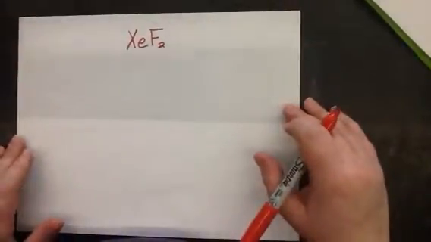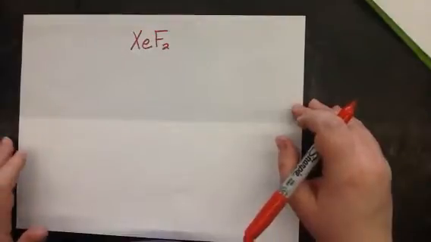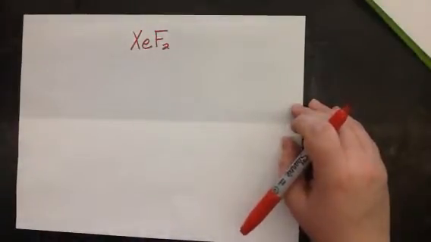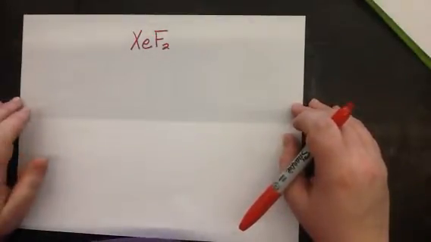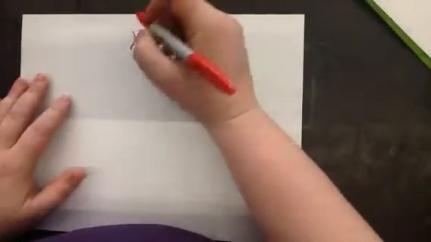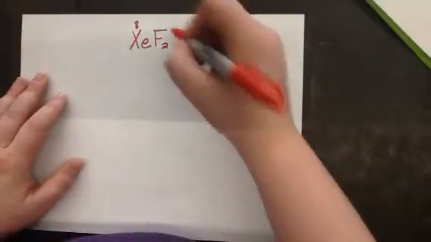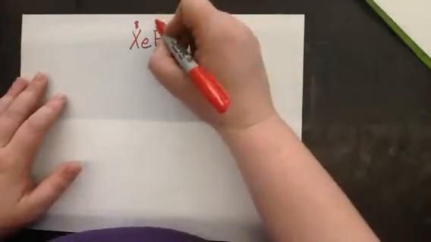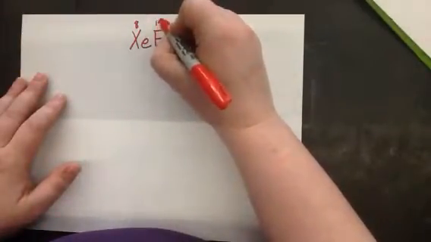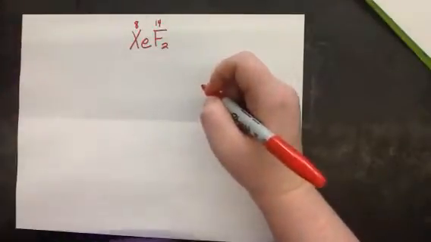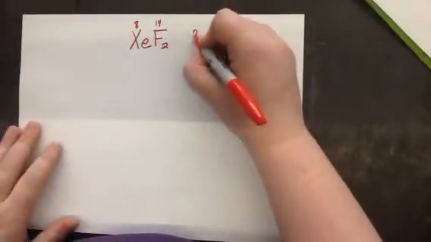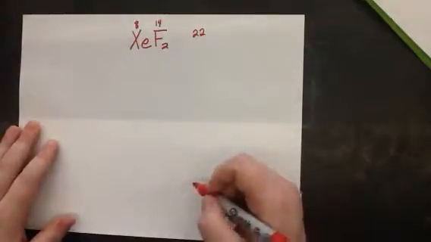Alright, next we have XeF2. Xenon is a noble gas, so we know that noble gases don't usually form bonds. So something weird's going to happen here because xenon already had a full outer energy level. So same process, we count up the valence electrons, 8 in the xenon, 2 times 7 for the fluorine, so 14, and 14 plus 8 gives us 22 electrons.